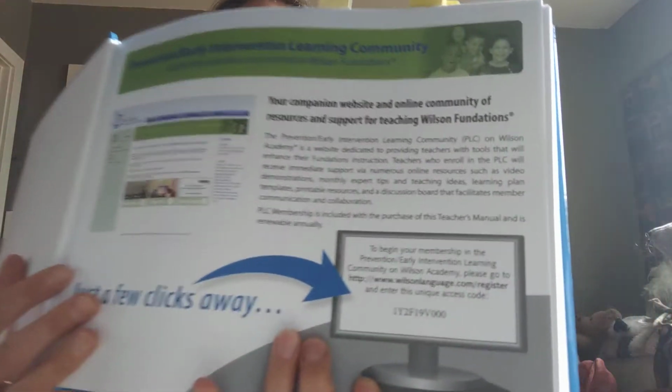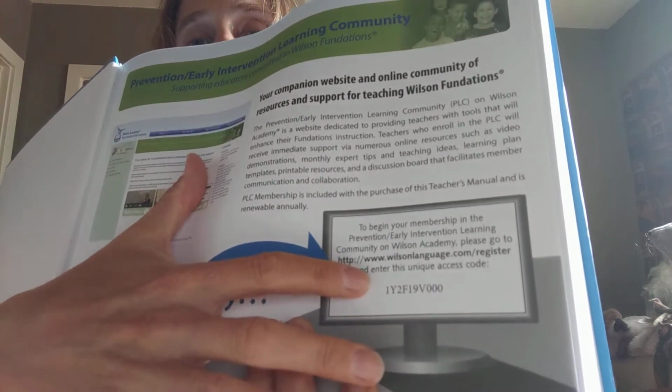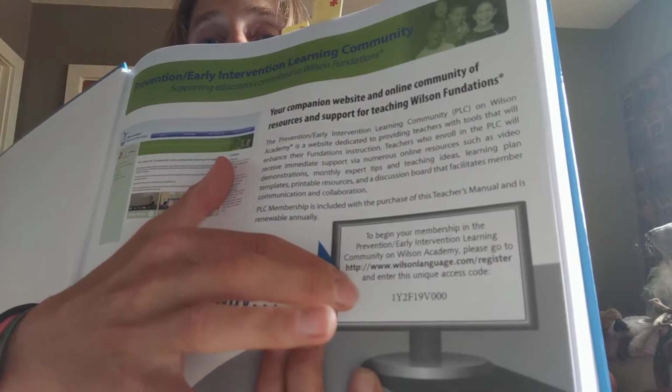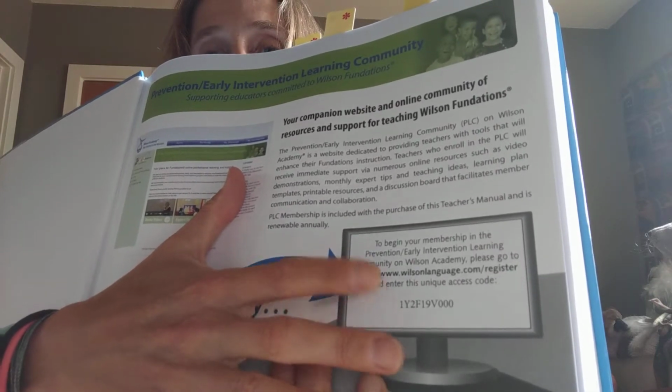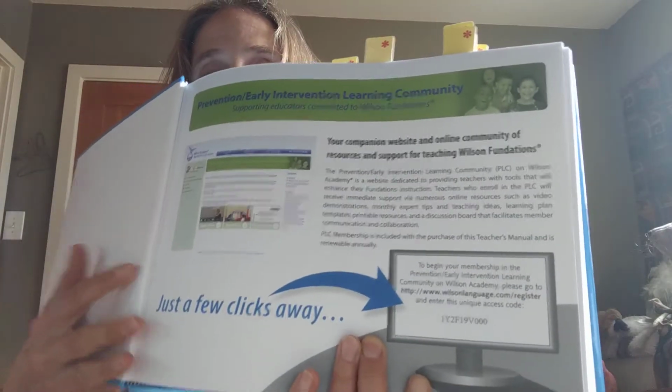So here's the cover. On this first page here, and I'm going to zoom in a little bit, you will see that there's a website and there's a code here. By going to this website and registering your manual, you'll have access to all of the online materials. I also put this link in the email I sent you. We will be doing a training and walking you through a lot of the Wilson online resources, and Wilson's coming out with the Fun Hub at the end of August. It looks great, so as soon as that comes out, we'll be reaching out and sharing that with you.